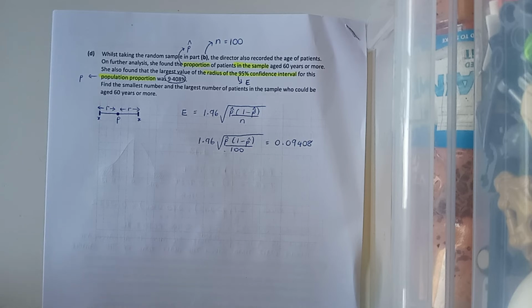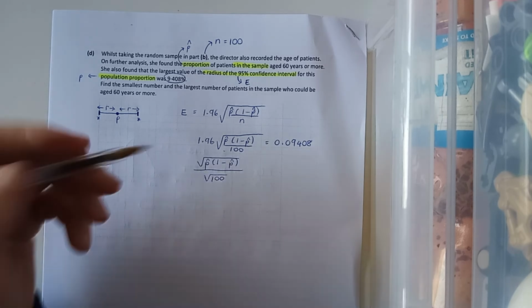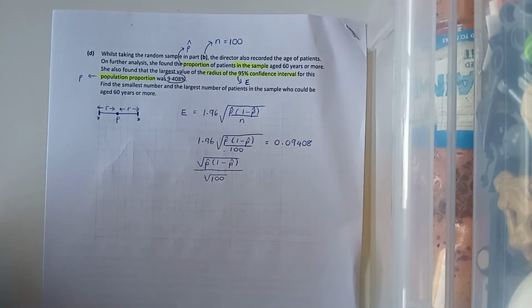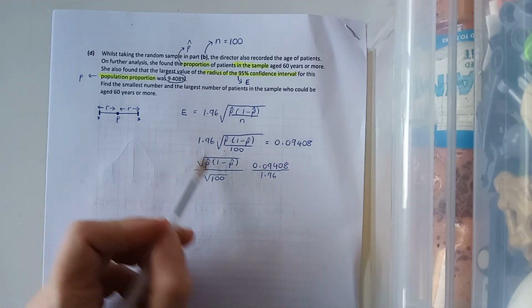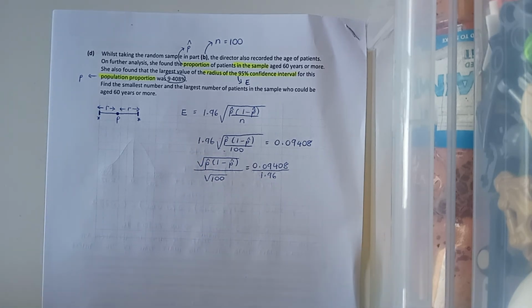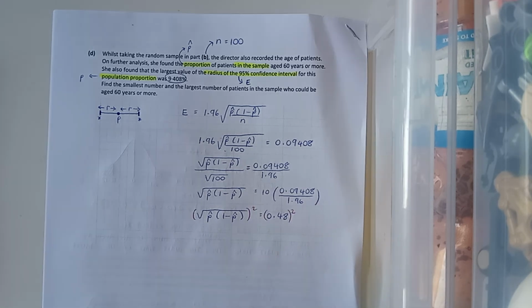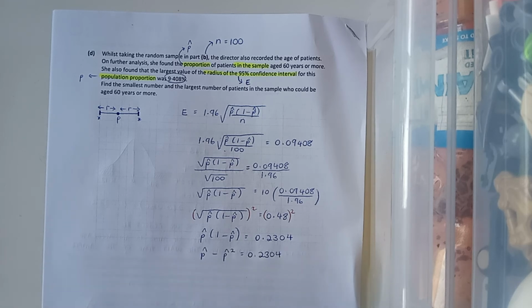And I'm going to try and isolate p hat now out of this. So a little bit of a tidy up. I'm going to distribute the square root over the numerator and denominator of the fraction. And I'm going to bring that 1.96 across and divide. So we're getting 0.48 for that. I don't want there to be the square root there, so I'll square both sides. And I'll do a bit more of a tidy up. And actually what I'm going to find is that this is going to turn into a quadratic. So I'll just get everything over to one side equal to 0.